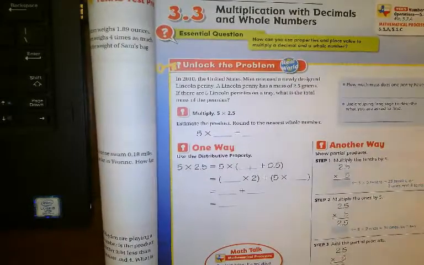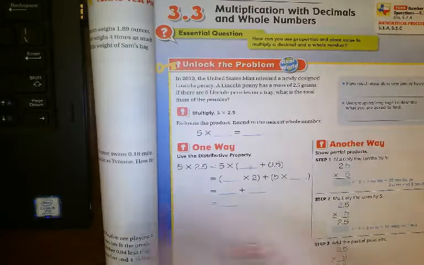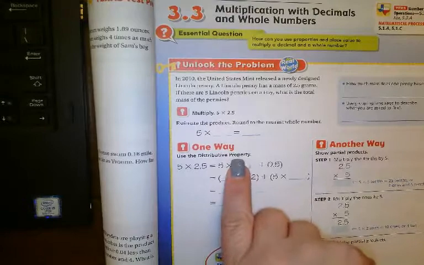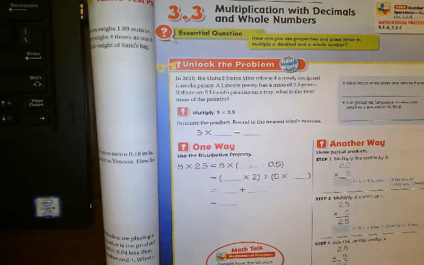Guys, while I was looking at today's assignment or independent practice that I want you to work on, I was noticing that on the first page it talks about using distributive property to multiply. I thought that was important for you to know, and it's not really that difficult. So I'm just going to show you real quick.